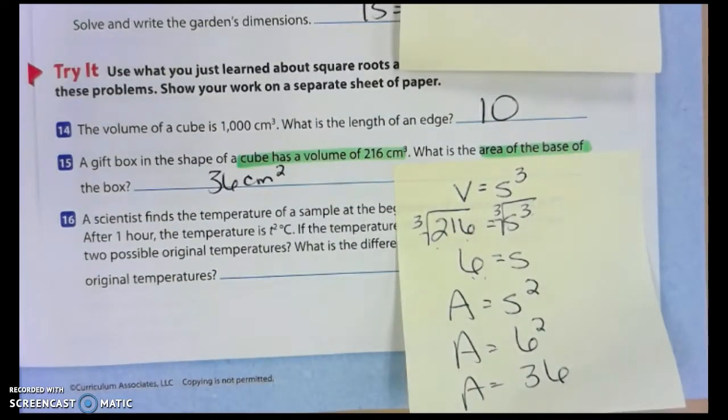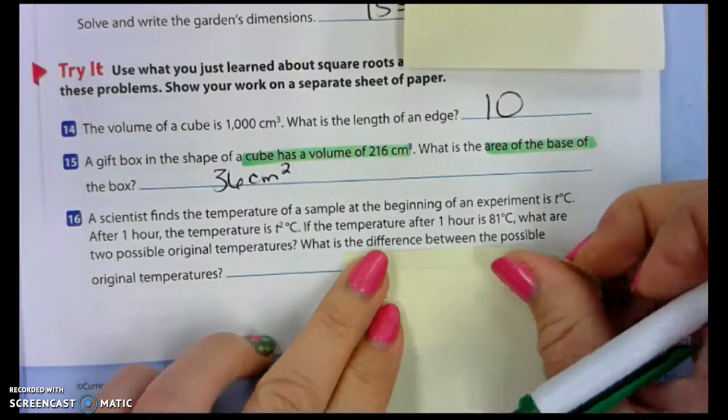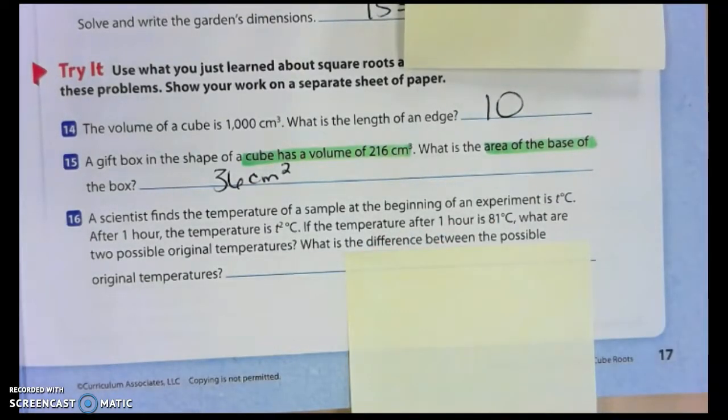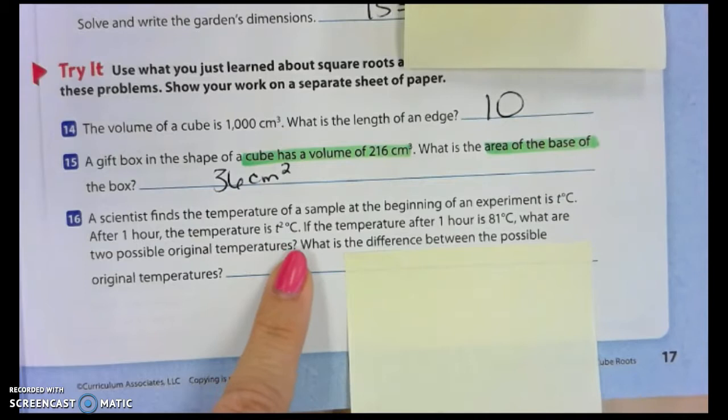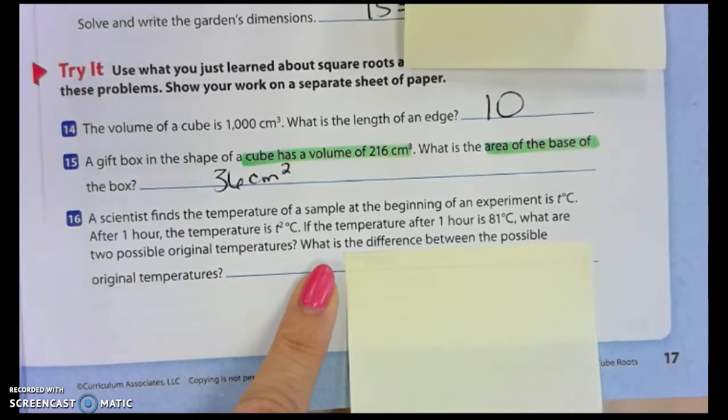I'll give you just a minute for that one. Scientists find the temperature of a sample at the beginning of an experiment is T degrees Celsius. After 1 hour, the temperature is T squared degrees Celsius. If the temperature after 1 hour is 81 degrees Celsius, what are the two possible original temperatures? What is the difference between those possible temperatures?